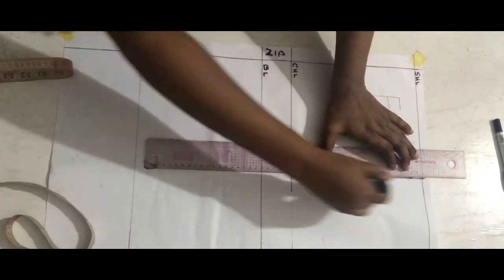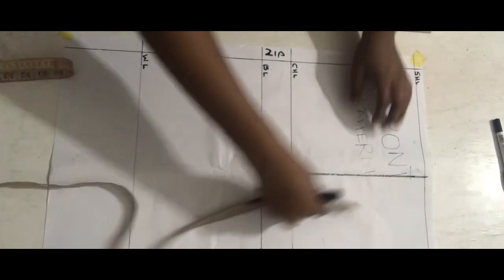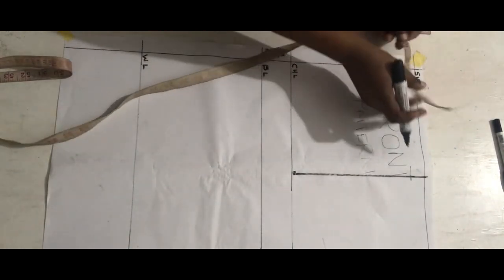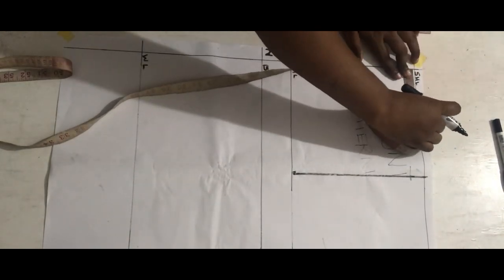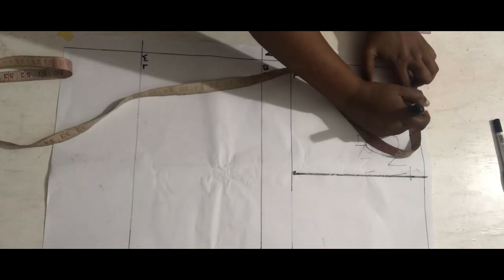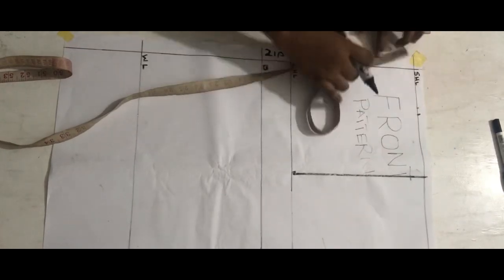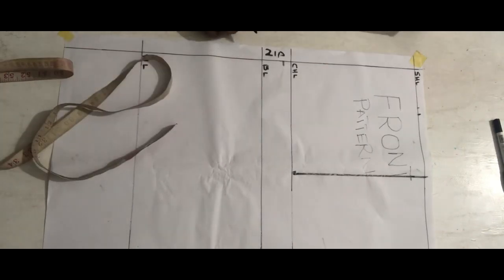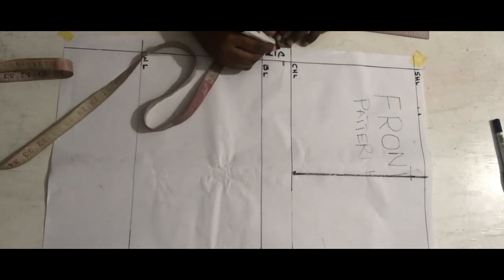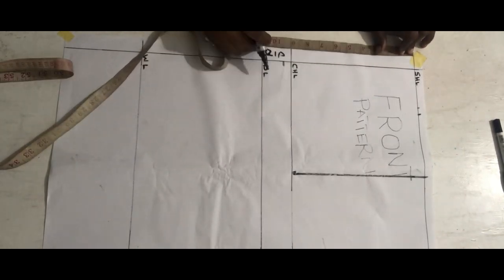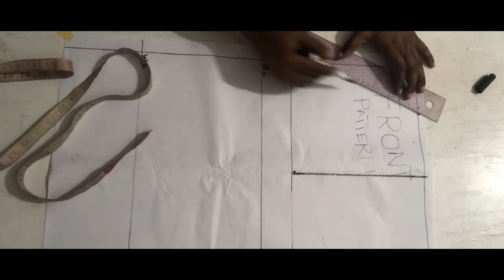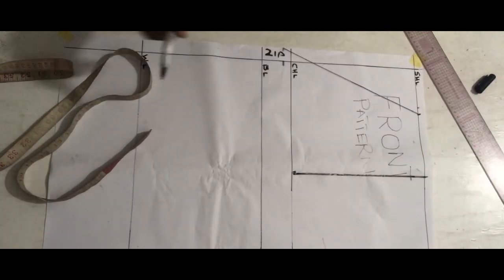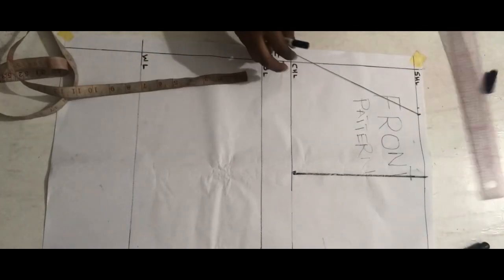So after doing this, I'm going to take 1 inch from my shoulder slant, and I'm going to take my 3.5 inches as my neck width. Then I'll come down with 10.5 as my neck depth, and I'm going to connect it with a long ruler, okay, to the zipper line. Now I'm going to connect my shoulder slope.